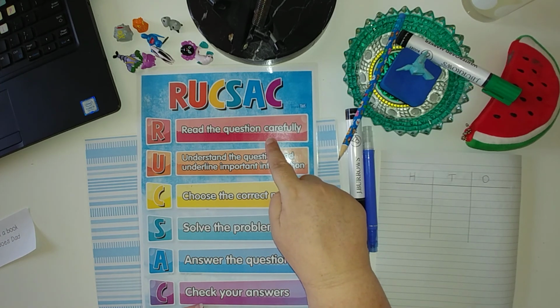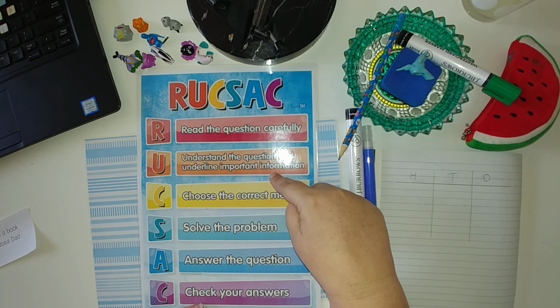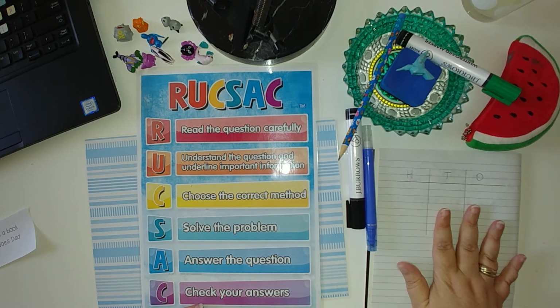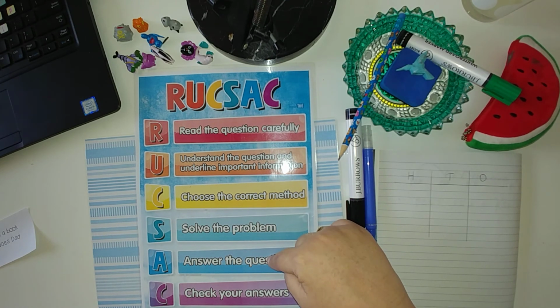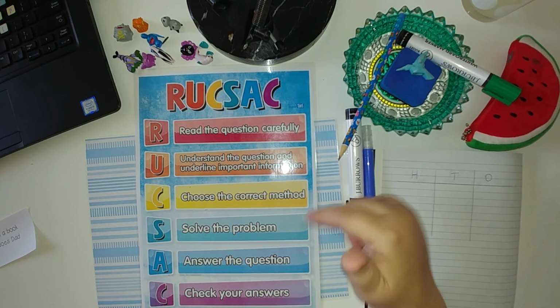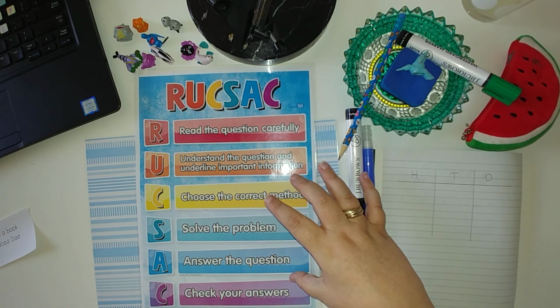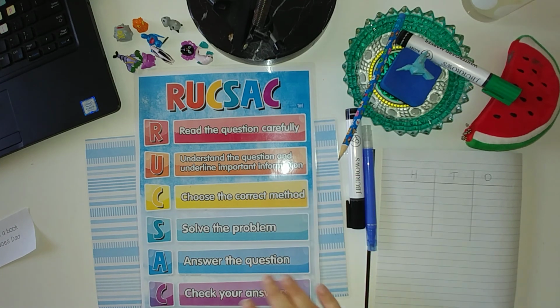I need to read the question very carefully. I have to understand the question and underline all the important information. I have to choose a correct method. Today's method is going to be our vertical format. I'll solve the problem, make sure that I've answered the question, and then check that my answer's right. And we know that a good way to check is to talk to somebody, see if somebody has the same answer as you, check with an adult, or use a calculator.